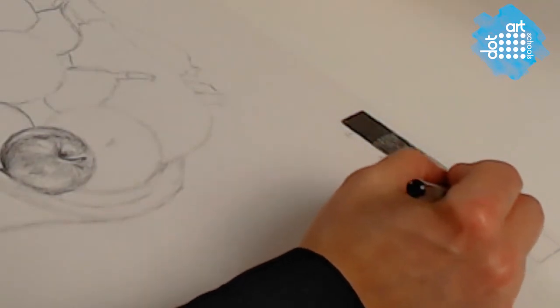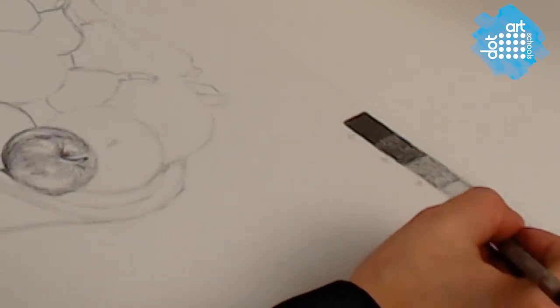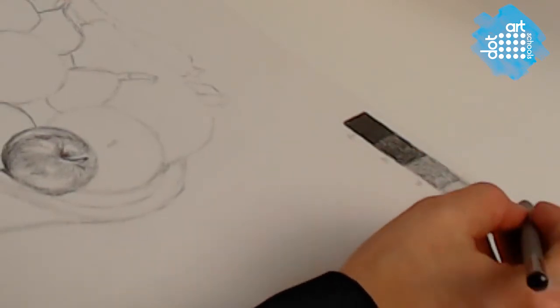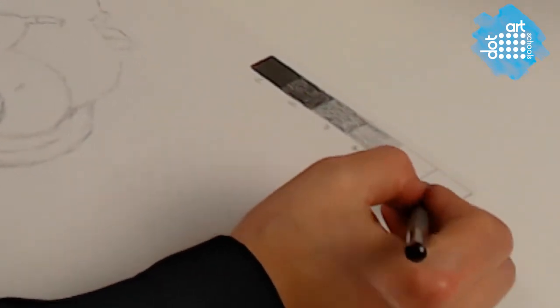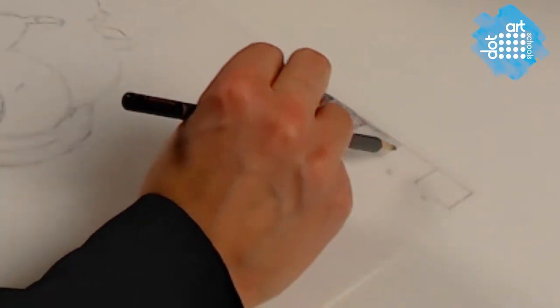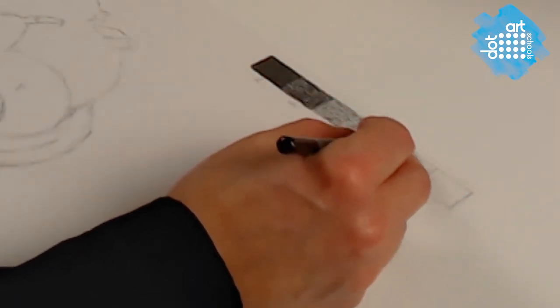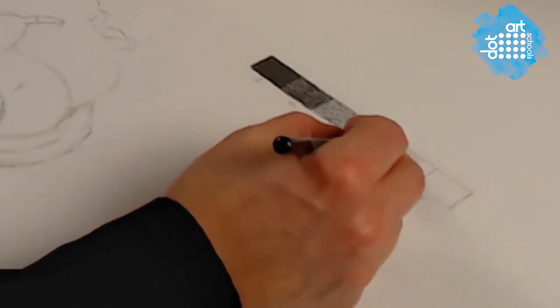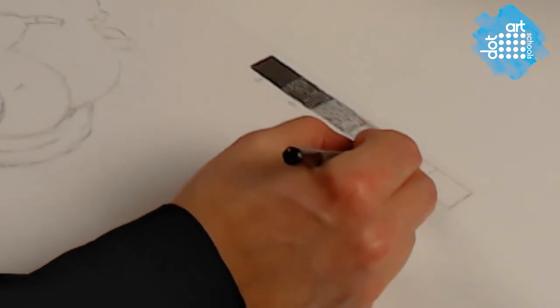And then this is where it gets slightly more challenging. This is where the sensitivity is really required. The number 5 box is really very, very light. Number 6 box is going to be just white, just paper. So that'll be your highlights and things. So number 5 is probably the hardest one to do. I'm just very, very gingerly stroking the paper.